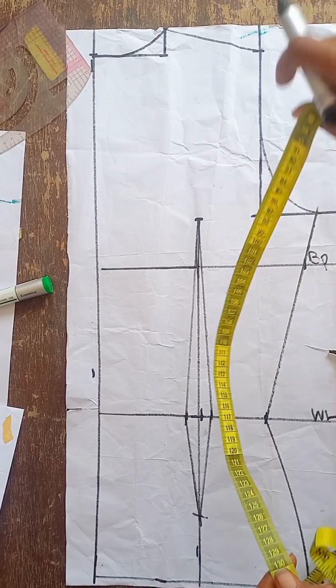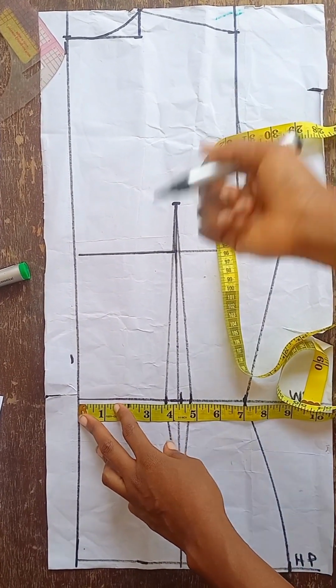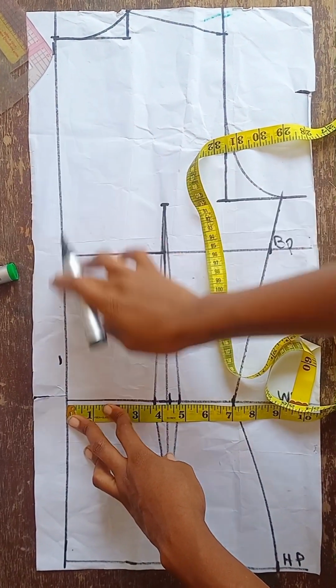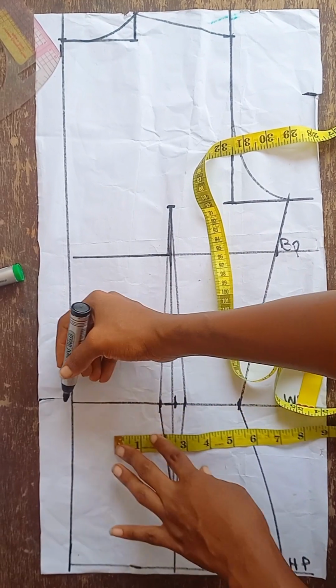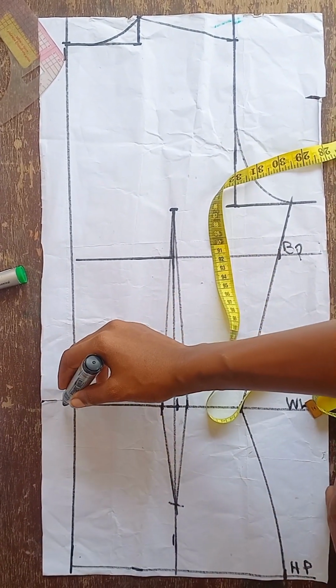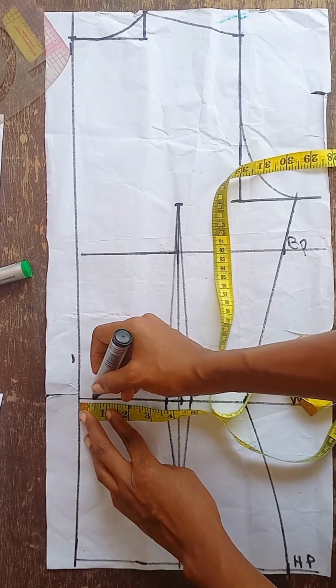Now, the next thing we're going to be doing is to get the shaping and the zip allowance for our back bodice, because the back bodice is not straight. The human back is not straight. It has this shaping inside. So we'll be going in on the waistline of the back at the center back. This is the side back. This is the center back. We'll be going in ½ an inch.